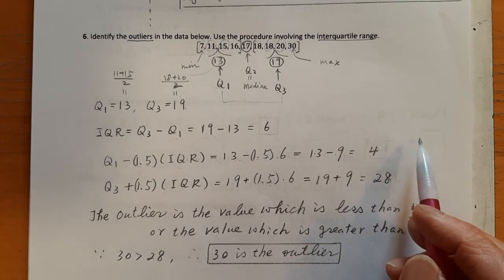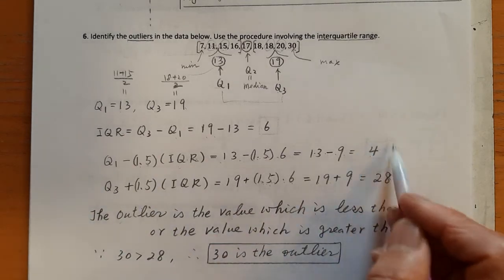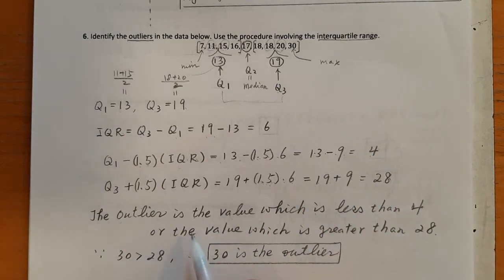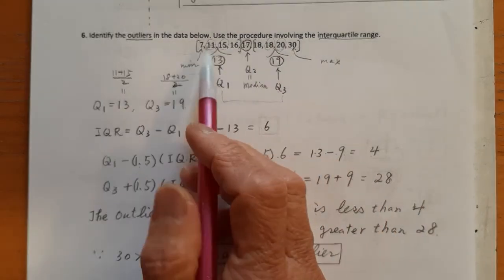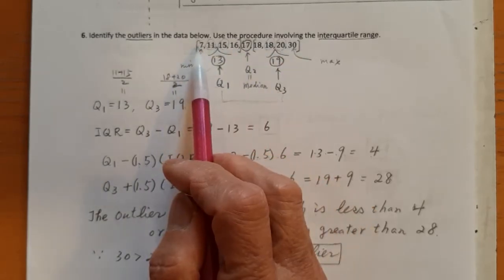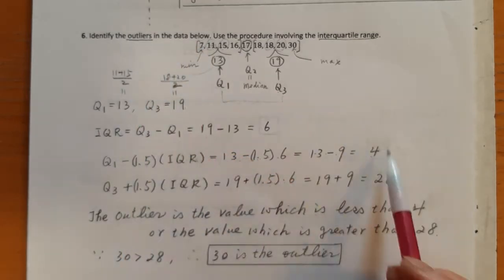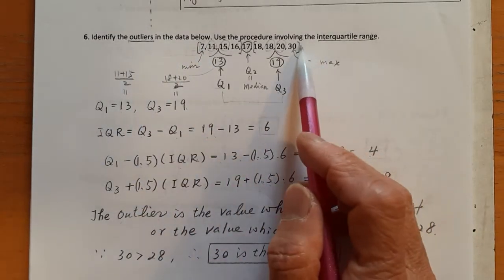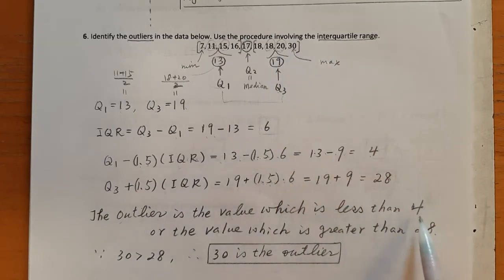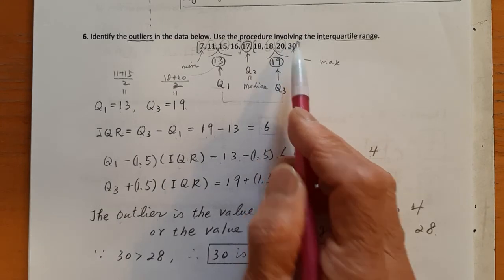And what is the outlier? The outlier is the value, the data, which is less than 4, or the value which is greater than 28. The data less than 4. So you look at this data. Are there any data less than 4? No, up to 7 here is the first data. There's no data less than 4 on this side. Now you look at the higher side. Are there any data greater than 28? Yes, 30 is greater than 28.